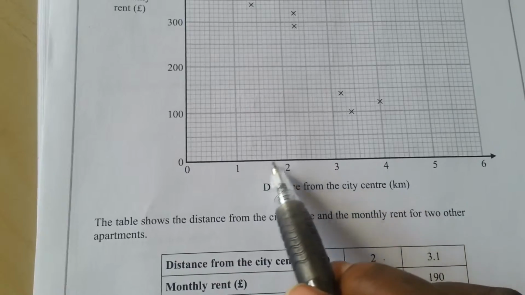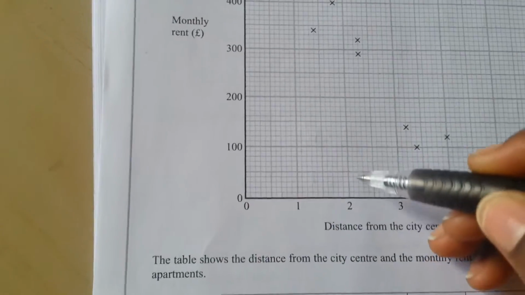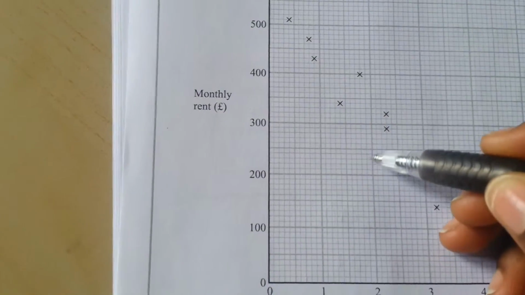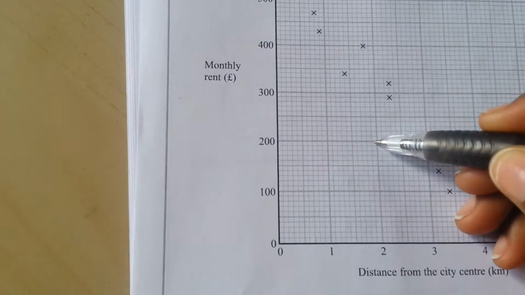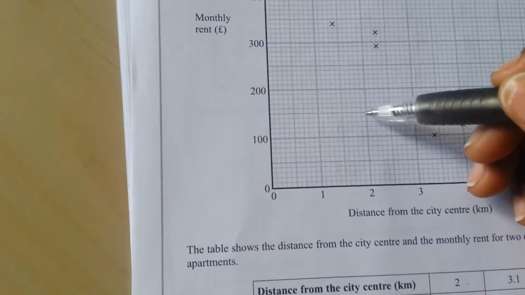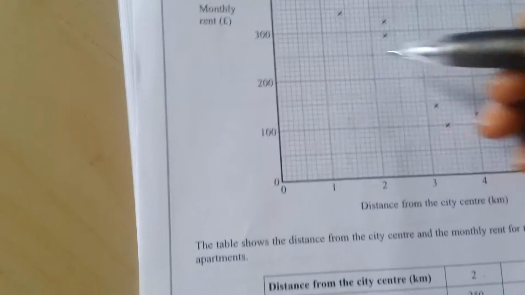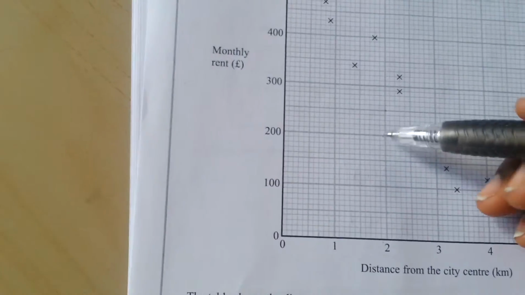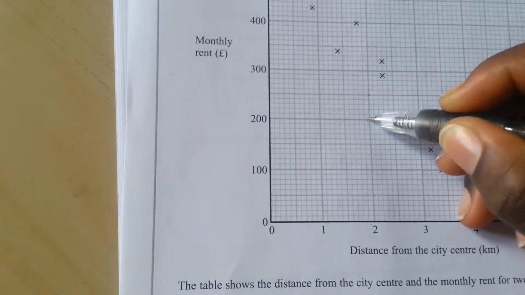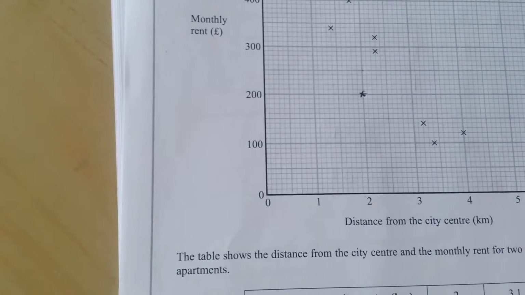So we'll go to 2 and plot 250 pounds there. On the 2 axis, this is 200. If you notice, this is 0, this is 50, this is 100, this is 150, this is 200, this is 250. Now this is 2 already here, so you have your 250 to be here. That's your point on the graph.